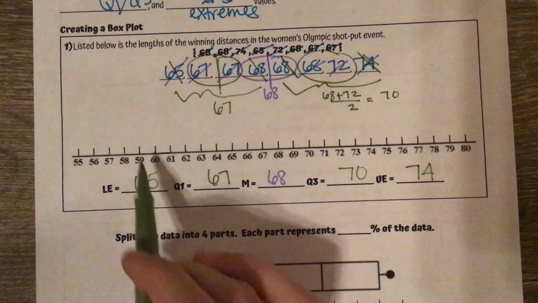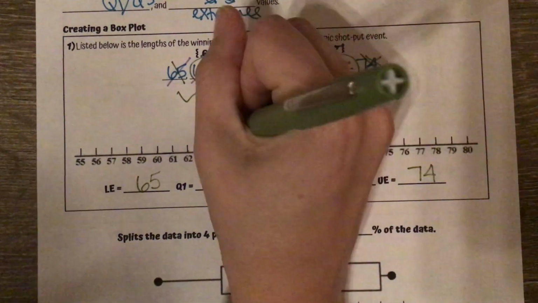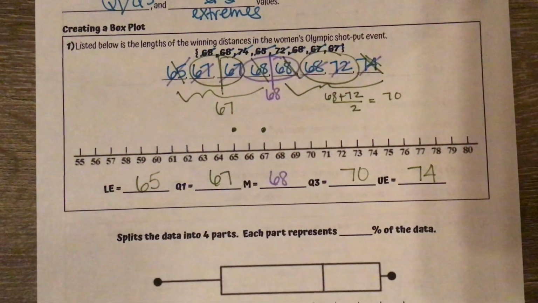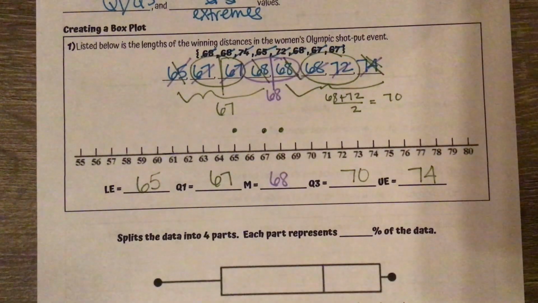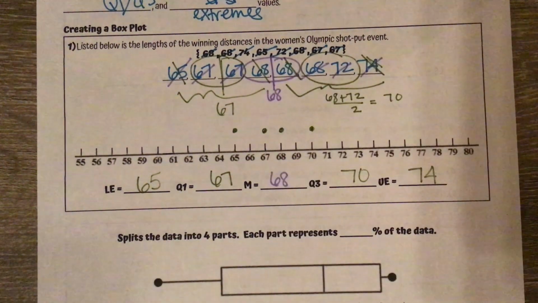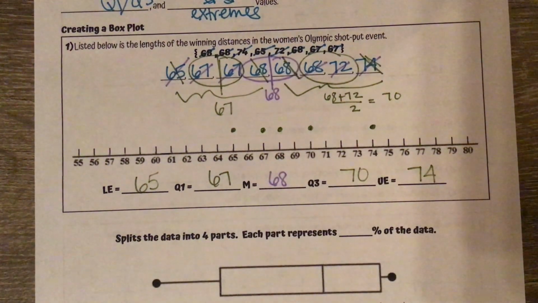I'm going to plot those as dots above the number line. So 65, I'm putting a dot above the number line there. 67, putting a dot there. 68, putting a dot there. 70, putting a dot there. And then 74, putting a dot there.